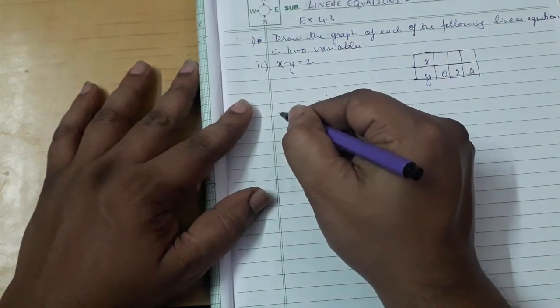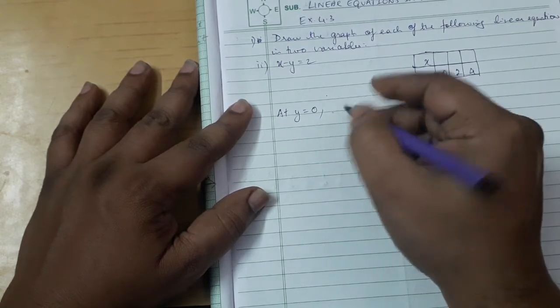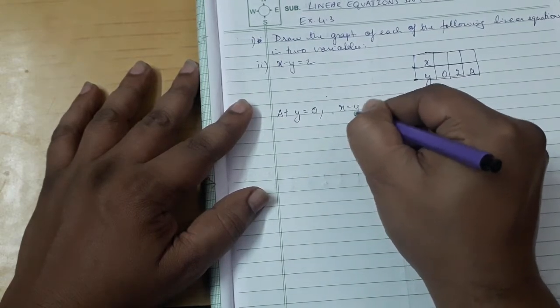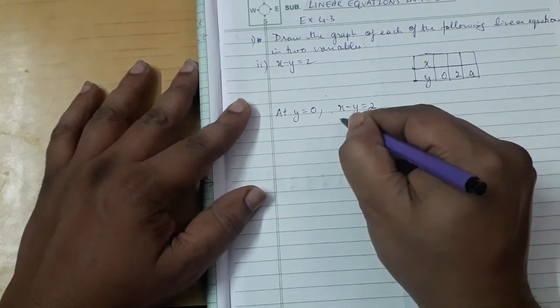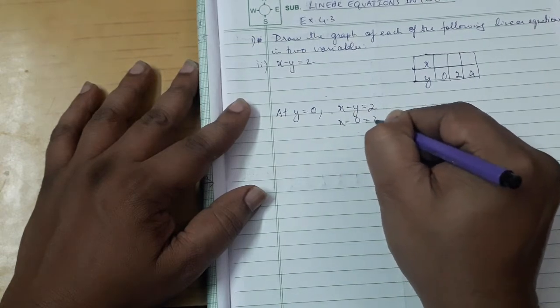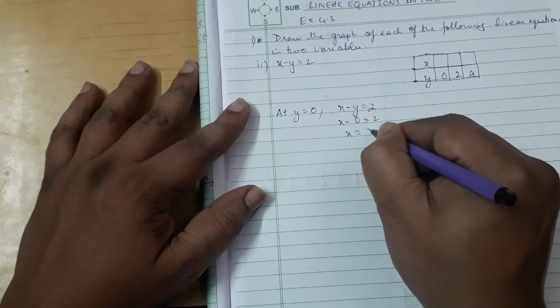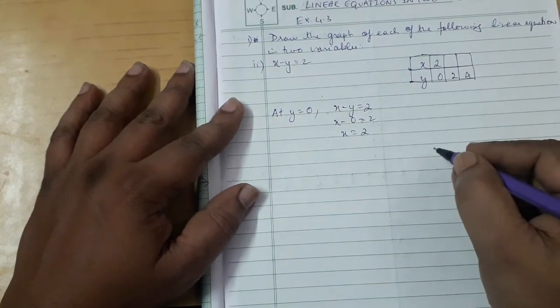So at y equal to 0, let's see what we get. The equation is x minus y equal to 2. Instead of y we put the value which is 0, so we get x is equal to 2. So when y is 0, x is 2.